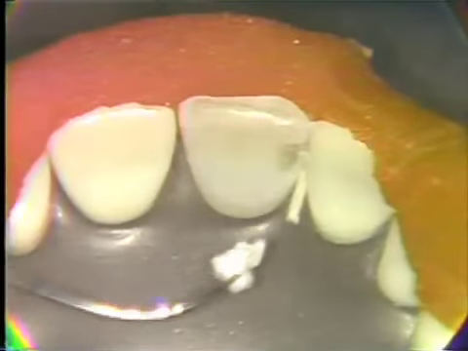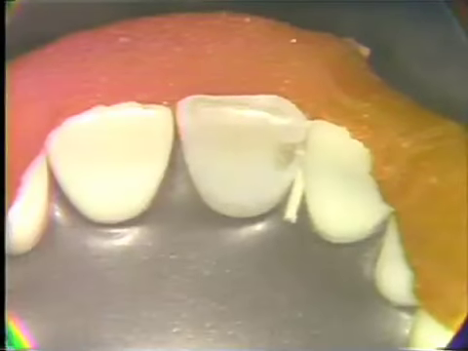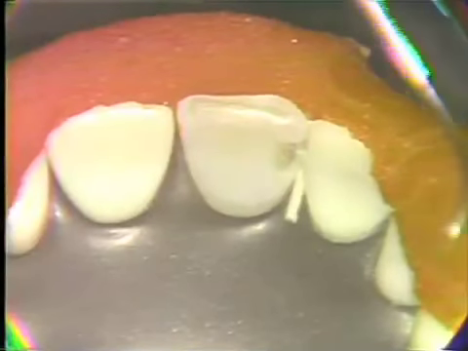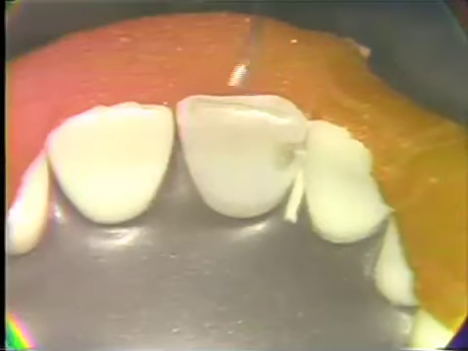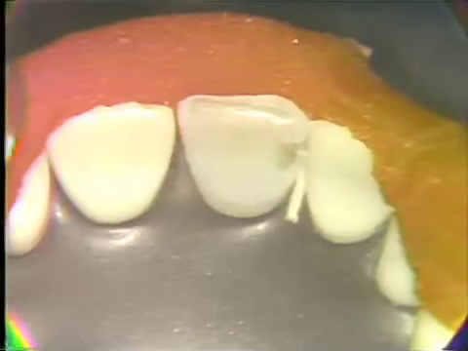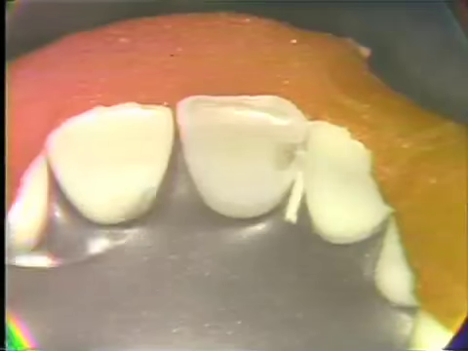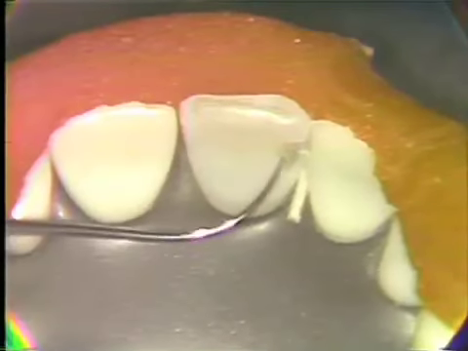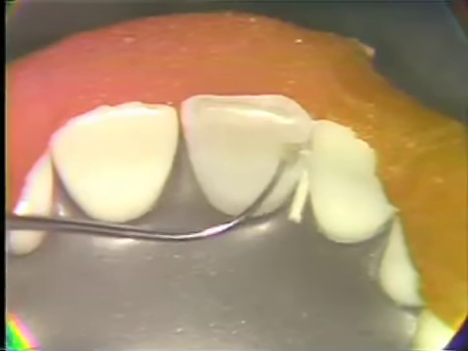We're removing the temporary stopping from the prepared cavity. We've placed this into the prepared cavity first and then have applied an acrylic matrix across the labial aspect of these teeth. Doing this in order to create a wall against which we can then condense the restorative material.